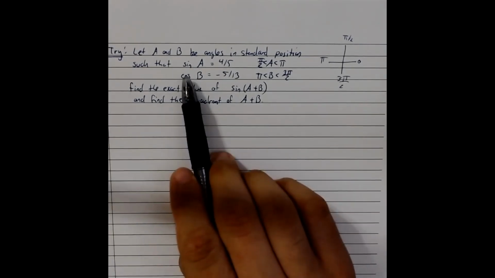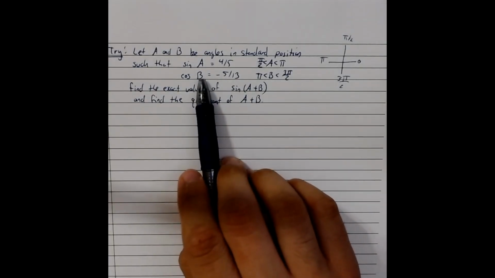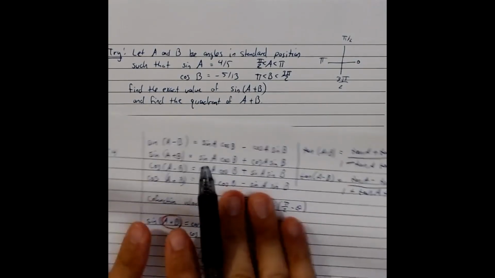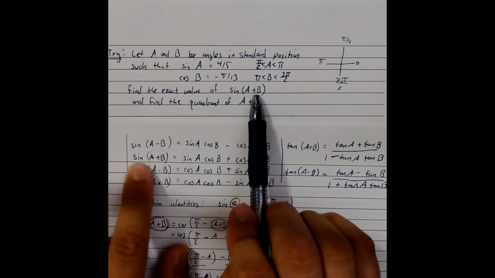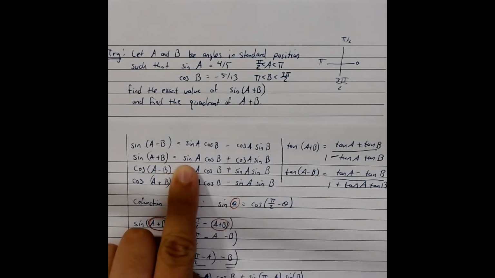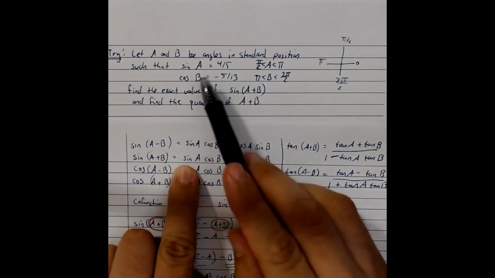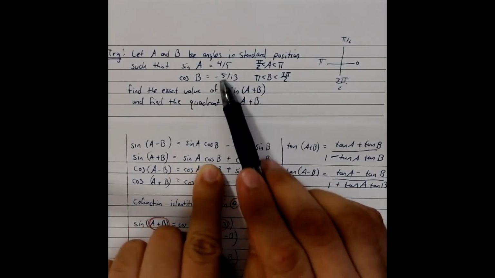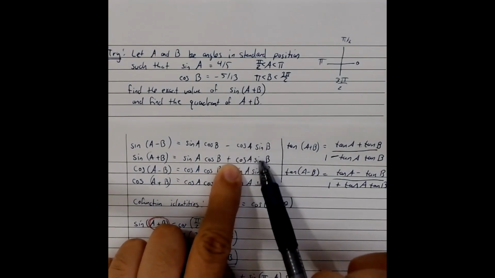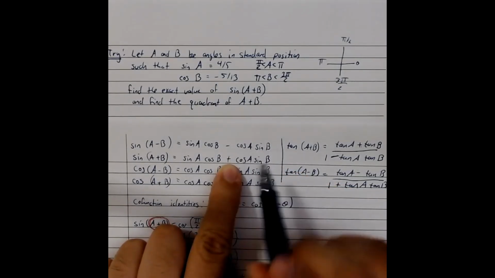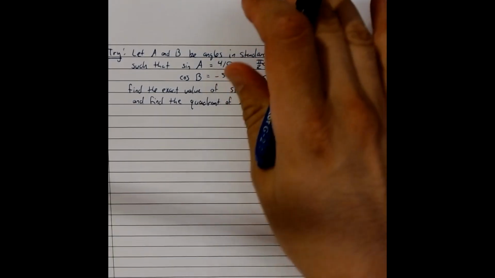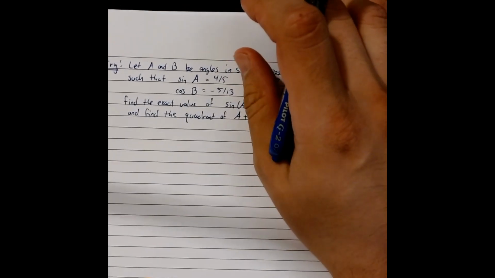All right, so we're given the sine of A and the cosine of B. Well, we know that to find the sine of A plus B, we're going to be using this second formula here, which requires us to know the sine of A, which we have, and the cosine of B, which we also have. But we're also going to need the cosine of A and the sine of B, which we don't have. So we need to find those first. And fortunately, since we already know sine of A, we can find cosine of A by the Pythagorean identity, and same thing for B.